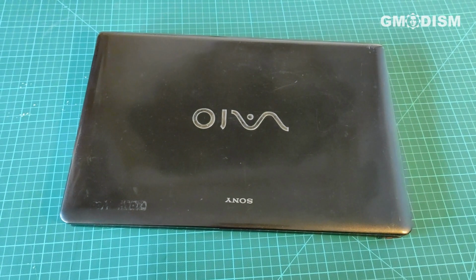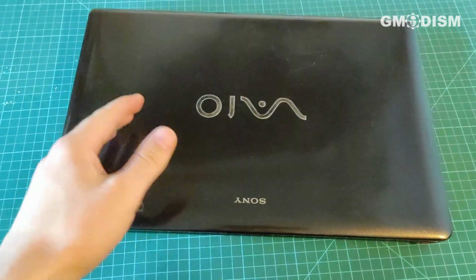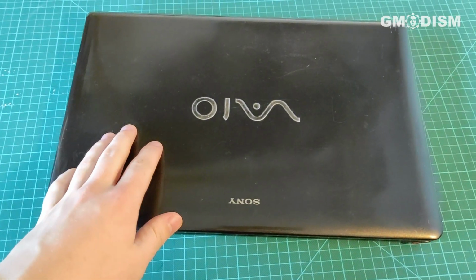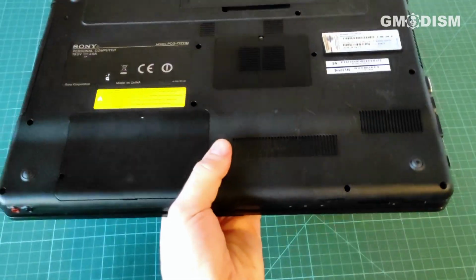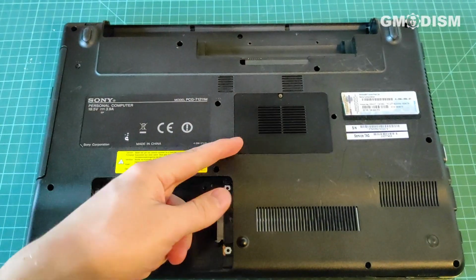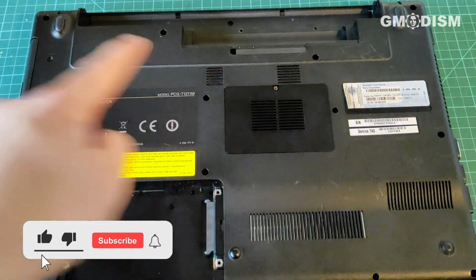A lot of the time we can actually repair computers, but sometimes we can't repair it. What we can do is to salvage some parts. Take the laptop and flip it over. To find the RAM or the random access memory, we're usually looking for a slot like this.